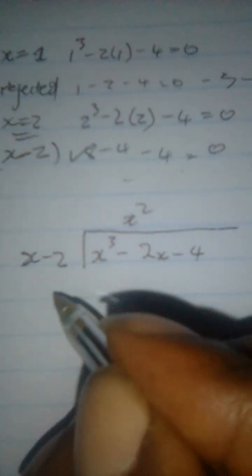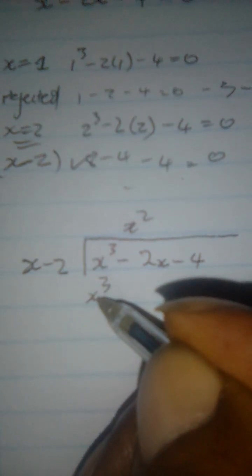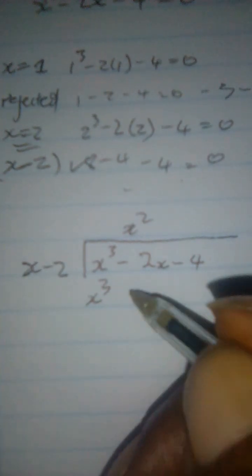x cubed divided by x is x squared. x squared multiplied by x is x cubed. Negative 2 multiplied by x squared is negative 2x squared.